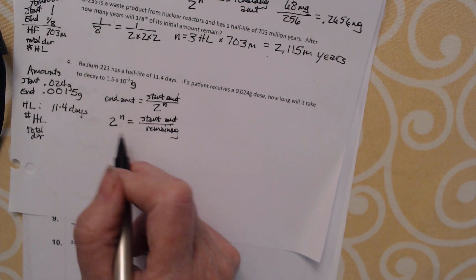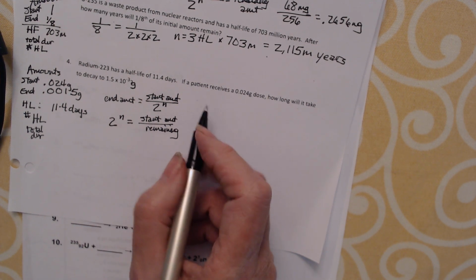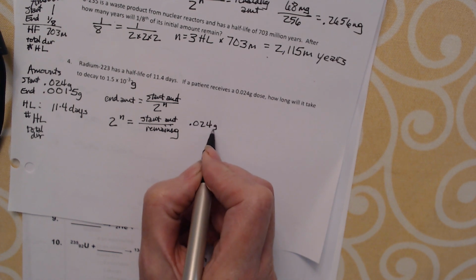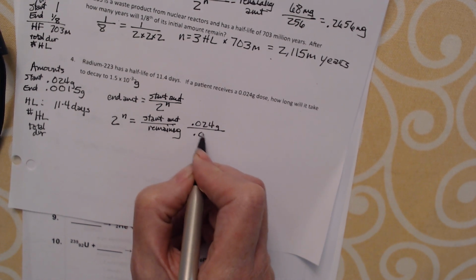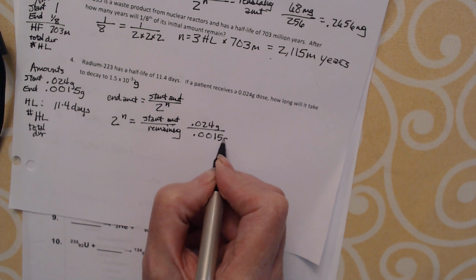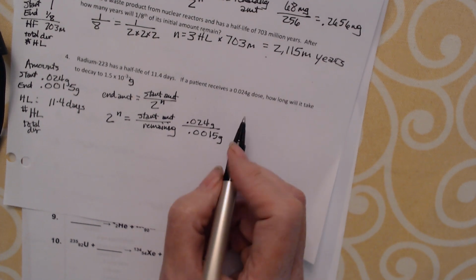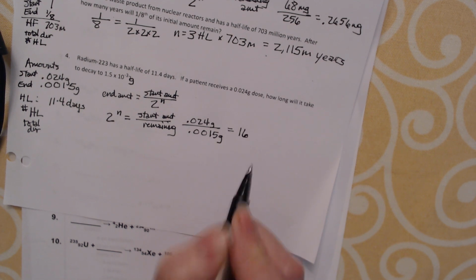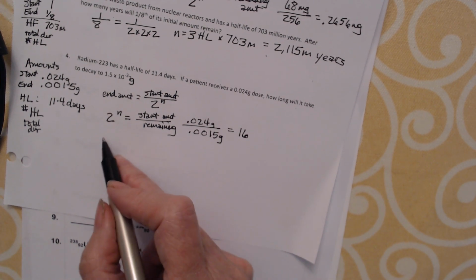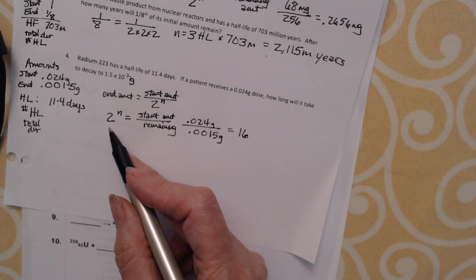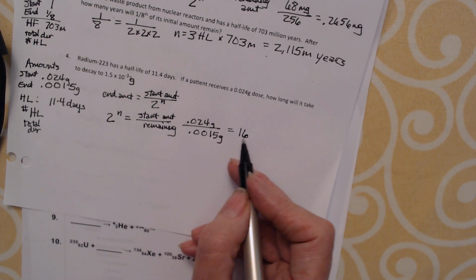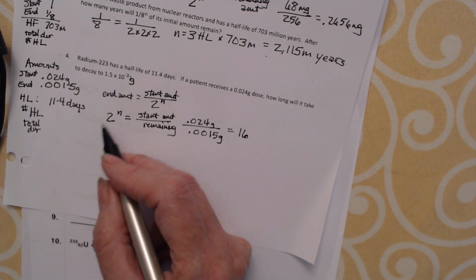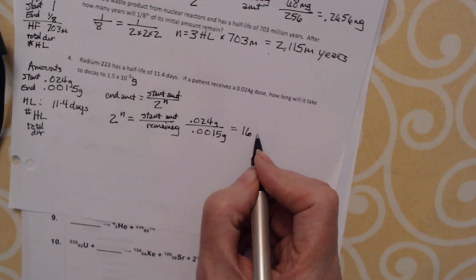All right, now I can populate this. I've got a start amount of 0.024 grams and an ending amount of 0.0015 grams. When I do that, I come out with 16. Okay, now think about what this is. Again, this is 2 to the nth. So 16 is not my n number. It's my total computation when I do 2 to the nth.